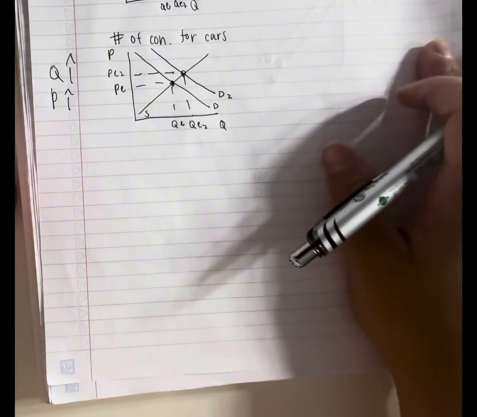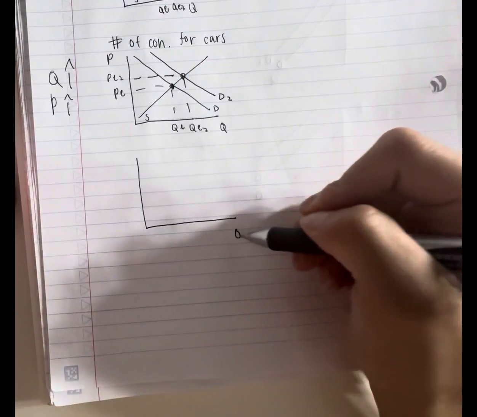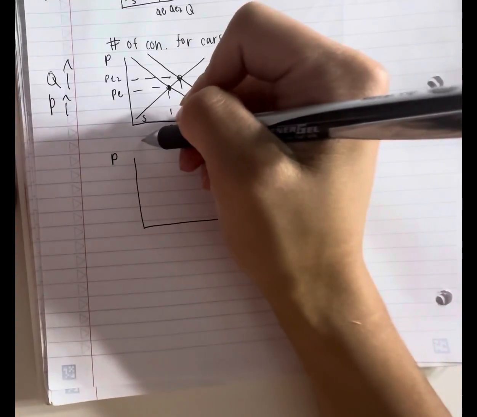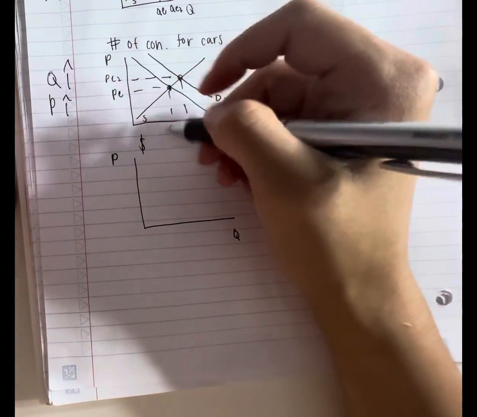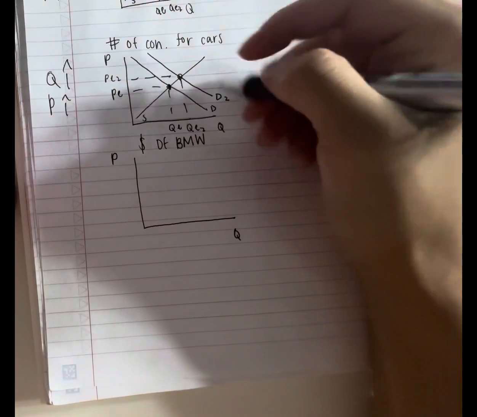Now for this, it's going to be the price of, let's say, a BMW. So it's not a Tesla, but this is like a related car.